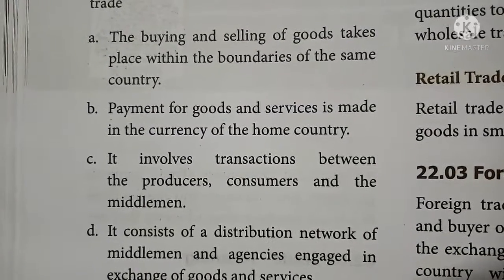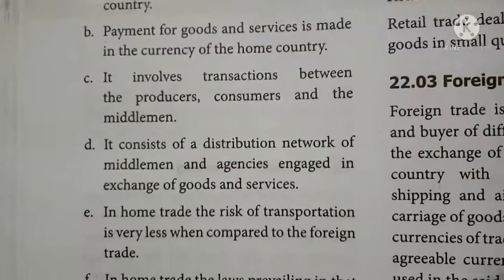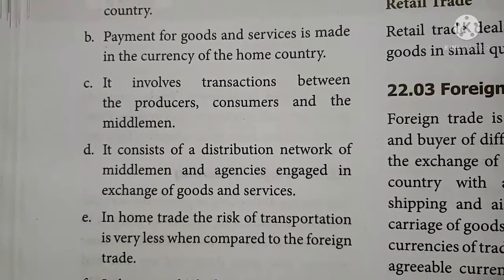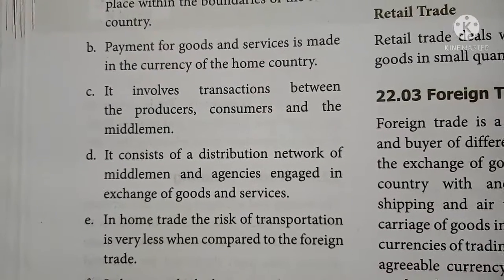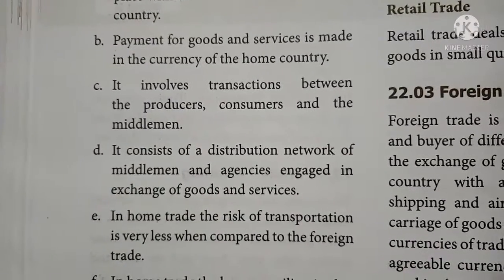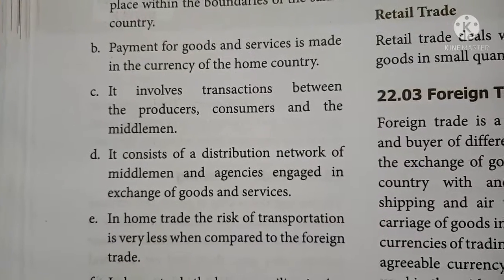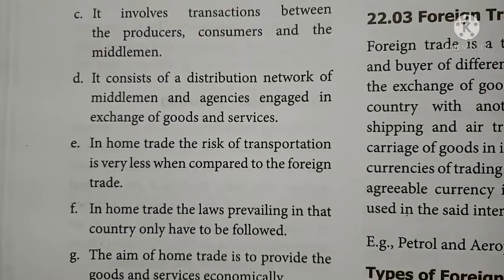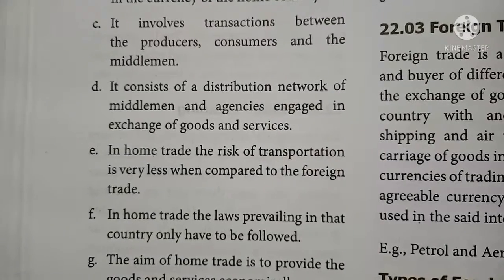It involves transactions between the producer, consumer and the middleman. It consists of a network of middlemen and agencies engaged in exchange of goods and services. In home trade, the risk of transportation is very less when compared to foreign trade.